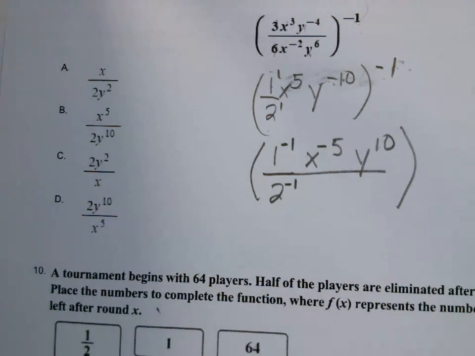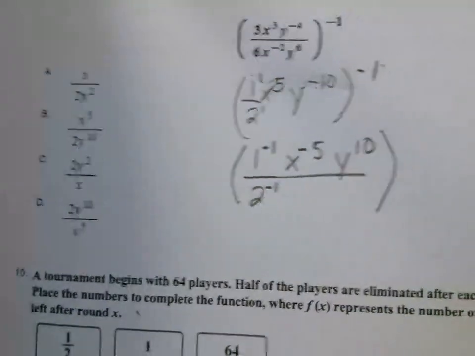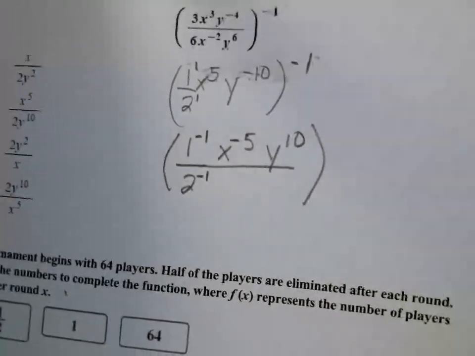Now, in order to make a negative exponent a positive exponent, if it's on the top, bring it to the bottom. If it's on the bottom, bring it to the top. Okay? So let's do it. All right, let's go ahead.